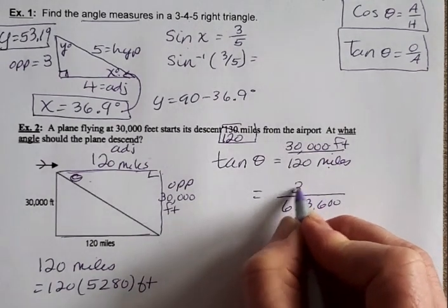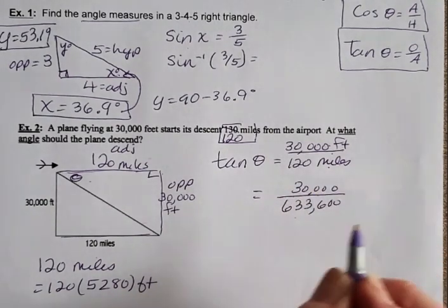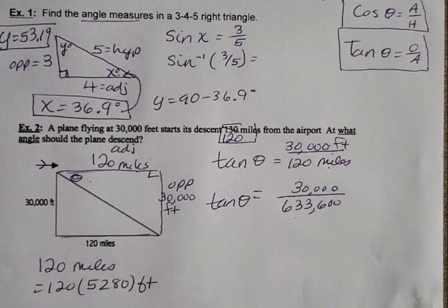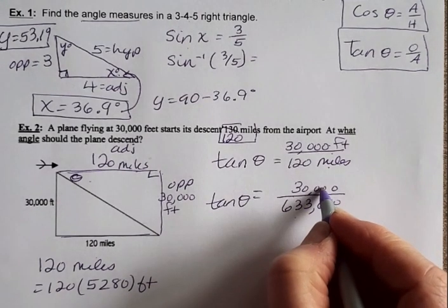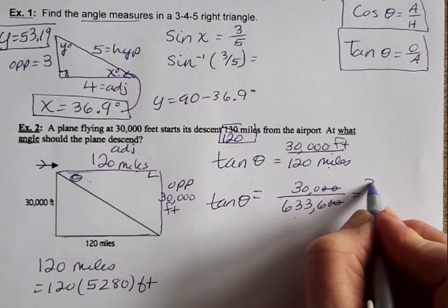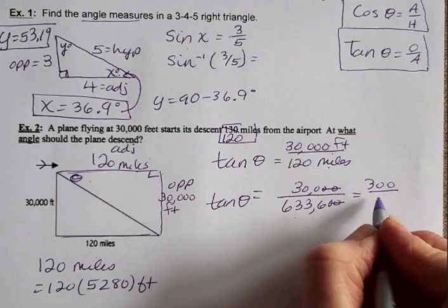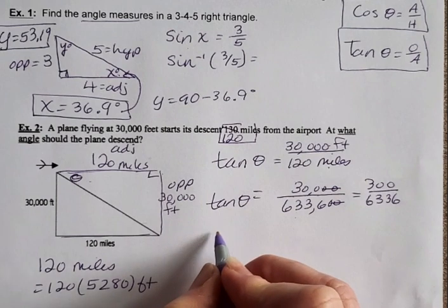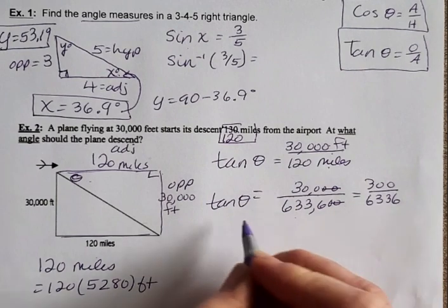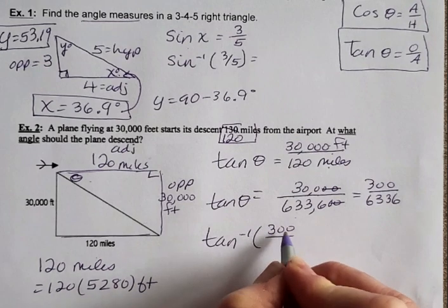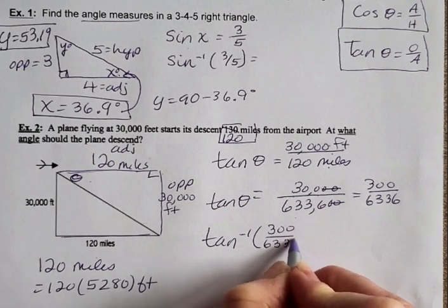And this is still 30,000 feet. So that's what the tangent of theta equals when we put them in the same units. So now what I need to do, I can actually just reduce this. Let's put this as tangent of theta is actually 300 over 6336. And what I can do now is I could reduce that, but I really don't need to. I can just do the tangent inverse of 300 divided by 6336.